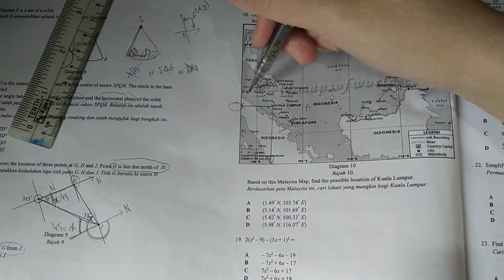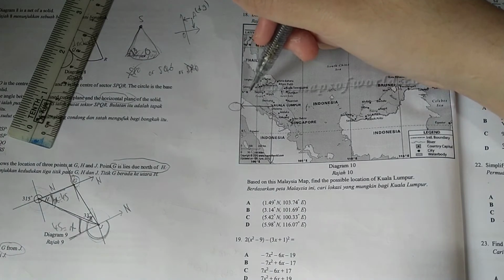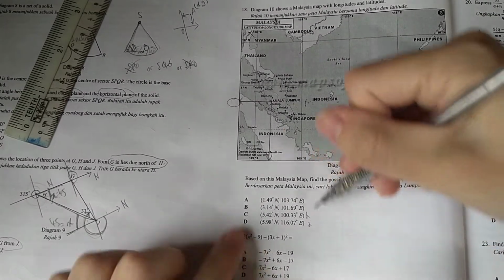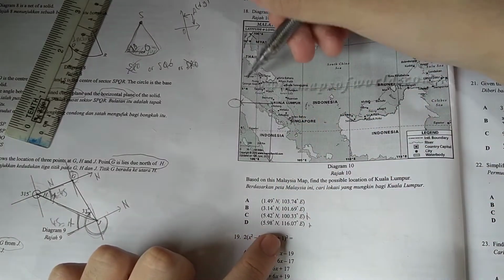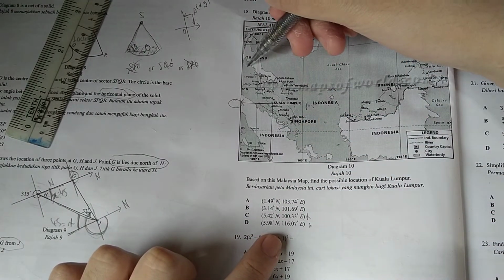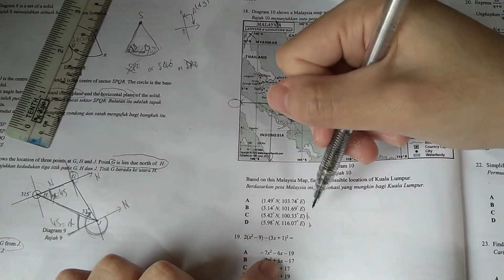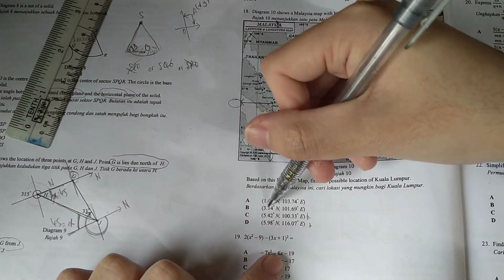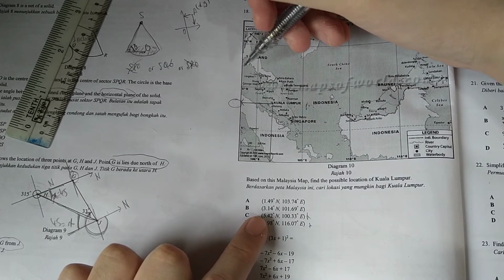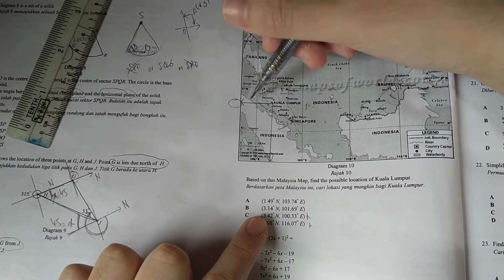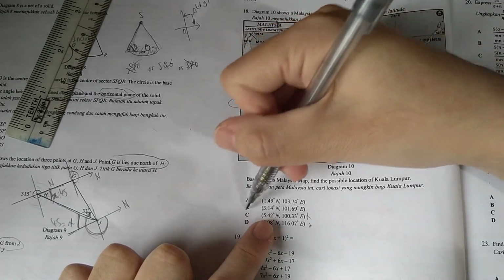Okay, but you know the answer cannot be C and D, right? If you look at C and D, it's already like 5.42, 5.98. Wow, this one is already up here. So how can that be the answer? So C and D are confirmed wrong. So it's either A or B. But if you estimate by looking, it should be B actually.